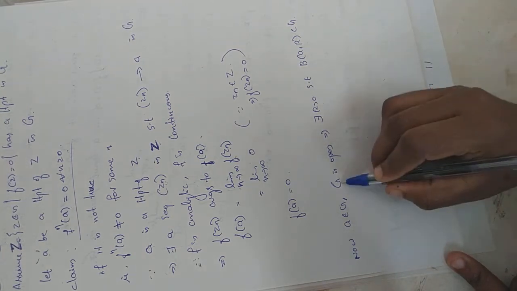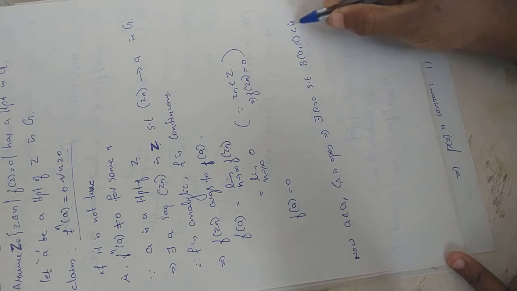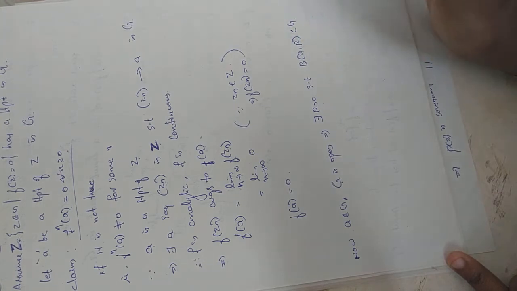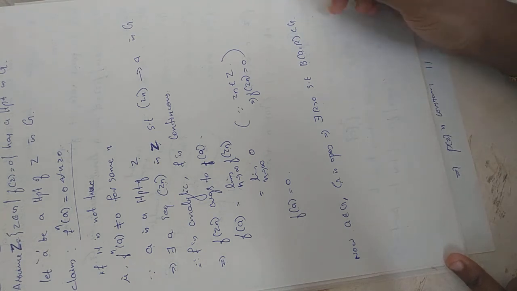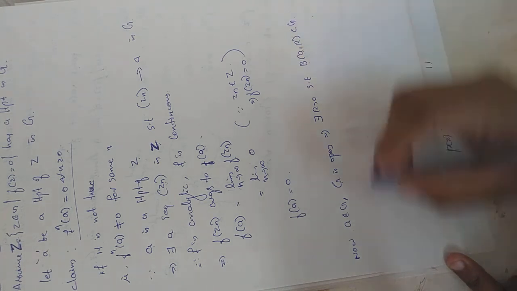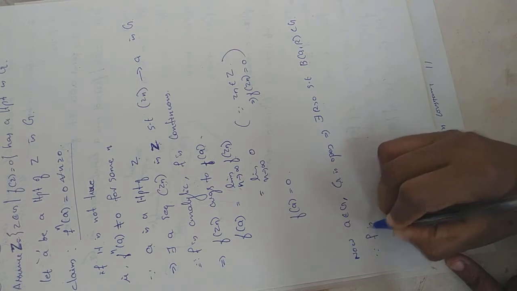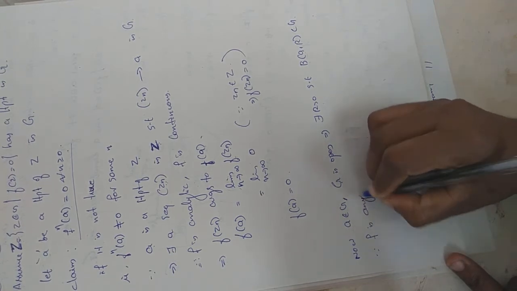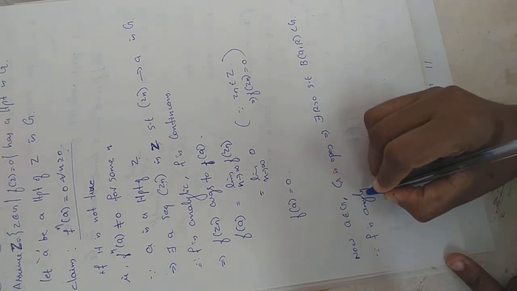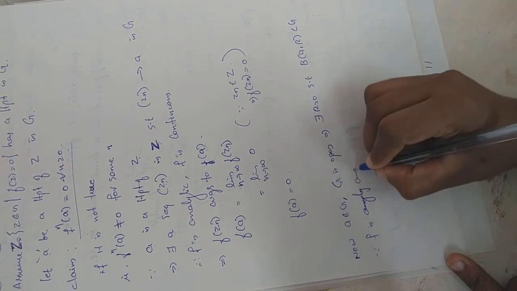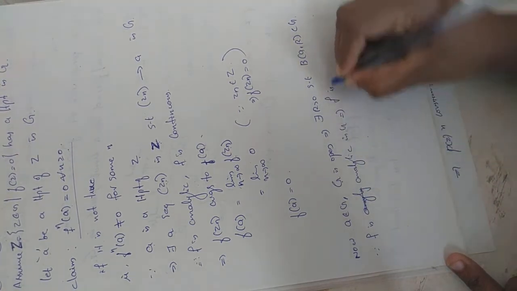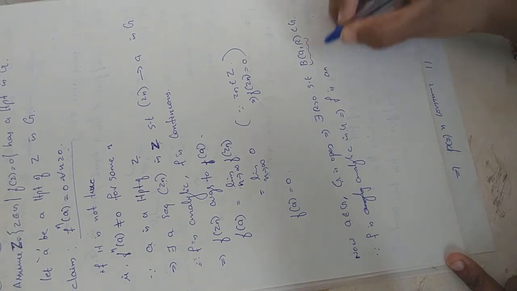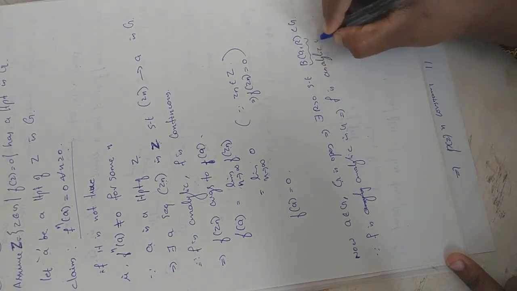When it is an interior point, there will be an open disk completely contained in G with center A for some radius R. So B(A,R) will be contained in G. Okay. And since f is analytic in G, f is analytic in this open disk, B(A,R).